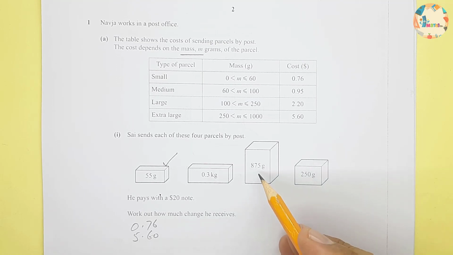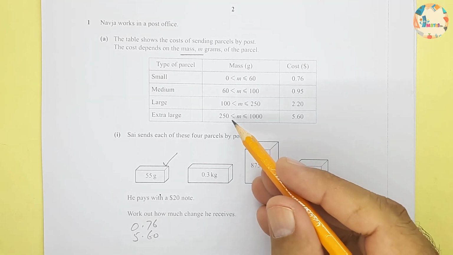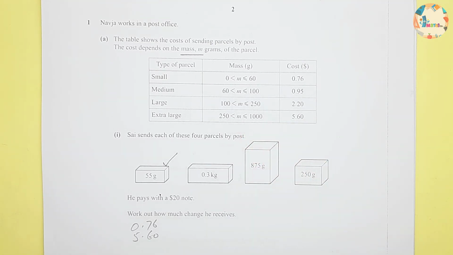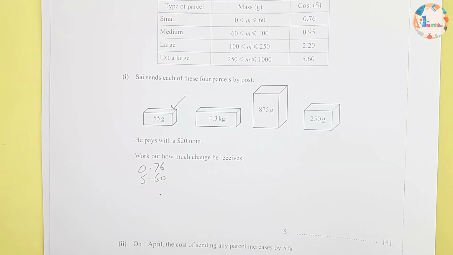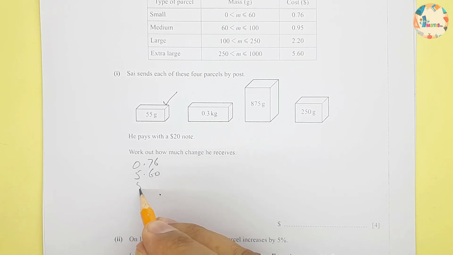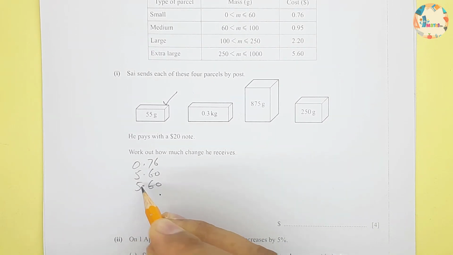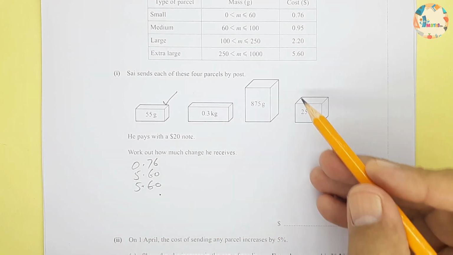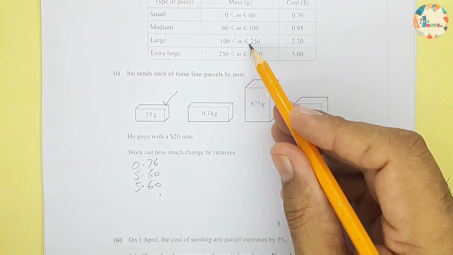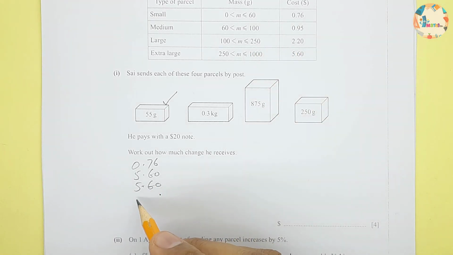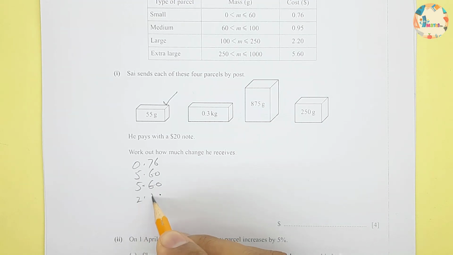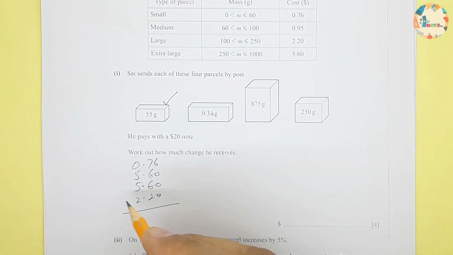Then the next one is 875, which is also in the same range, so we will write 5.60 for this as well. And next is 250, which is this one, so we will take 2.20, and we will add them.